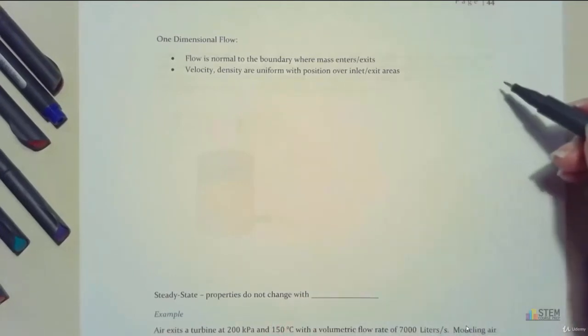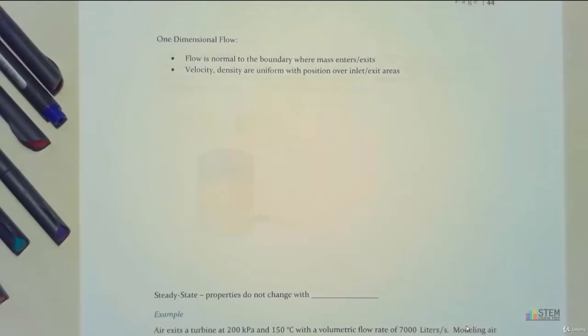So that means if we think of a circular area, we're going to assume velocity and density are the same anywhere in that circular area. Right, so we're not going to worry about how the position in the area might change those parameters. We'll just assume they're all the same. So that'll be a good thing.